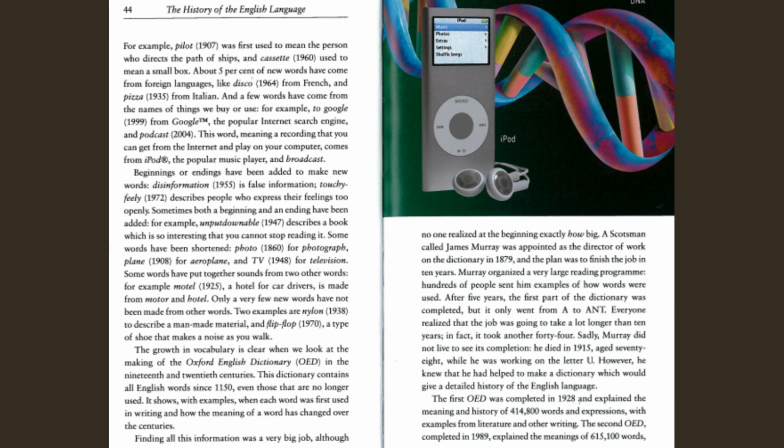Some words have been shortened. Photo, 1860, for photograph. Plane, 1908, for aeroplane. And TV, 1948, for television. Some words have put together sounds from two other words.